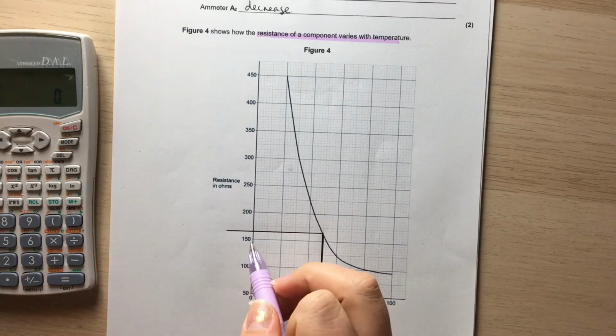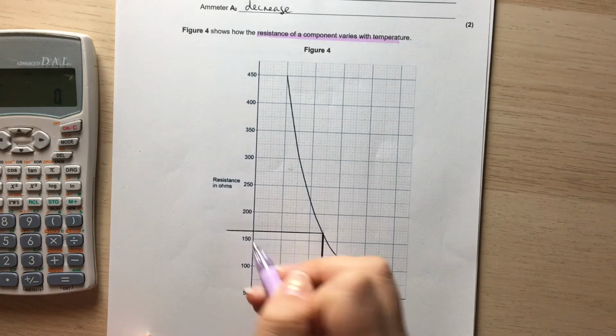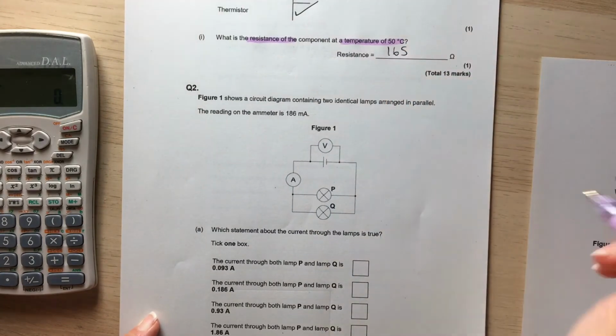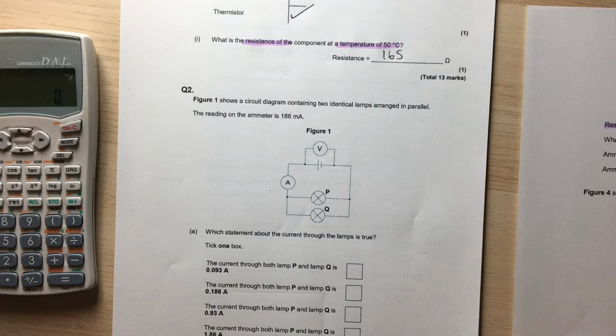So 165 ohms. Okay. 165 ohms. They would accept between 160 and 165 for this particular question.